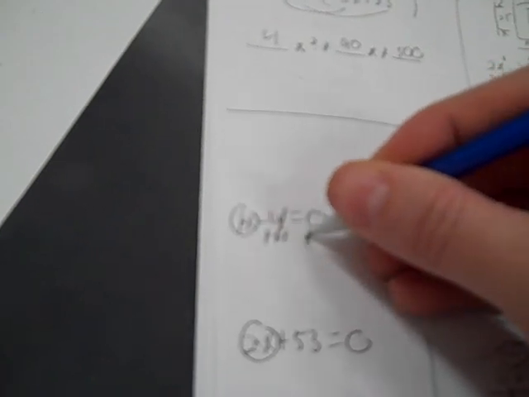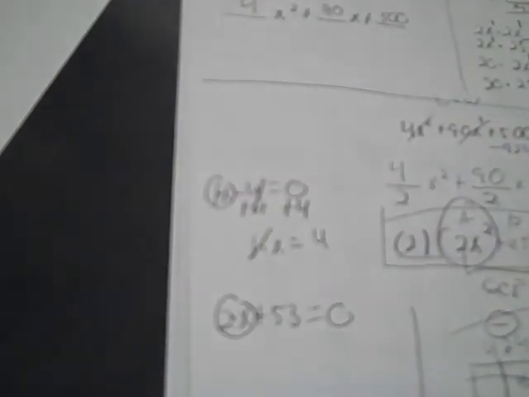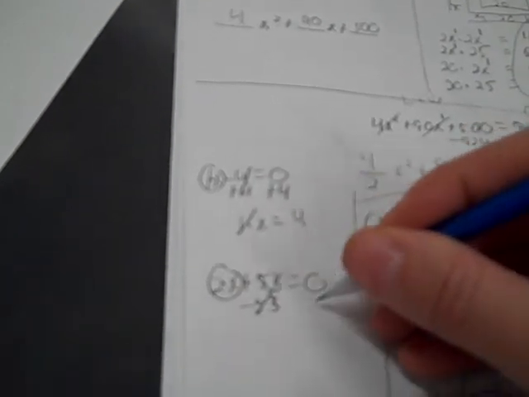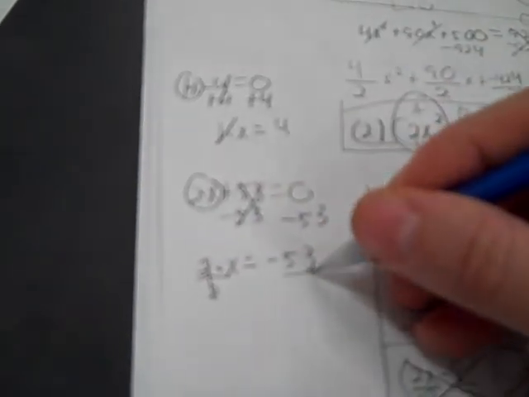So I isolate my x's, so I plus 4, and that's 4. Now you don't really need to divide by 1. 4 will work as an answer. Now here I minus 53. Now if I subtract 53 from 0, now I'm at negative 53. And then I divide by 2. You have to divide here because it's a 2. So negative 53 divided by 2 is negative 26.5. And I'm definitely going to want to put 4 as the actual answer, 4 feet.